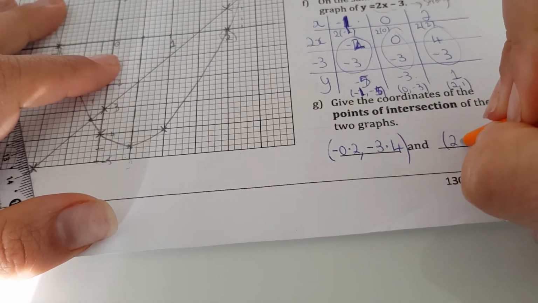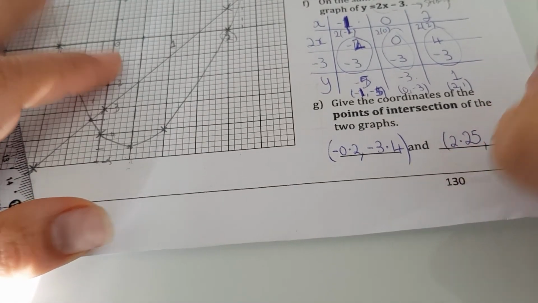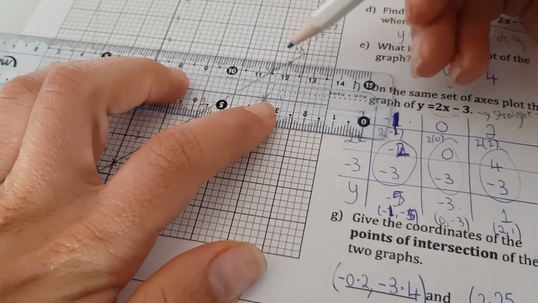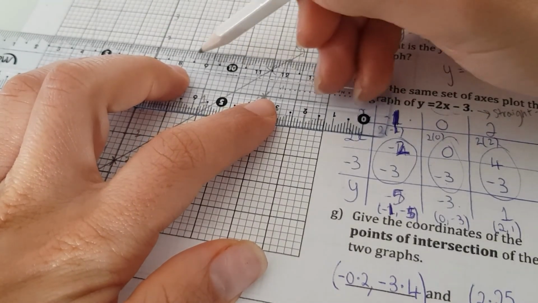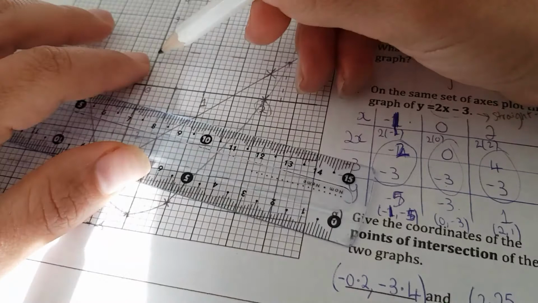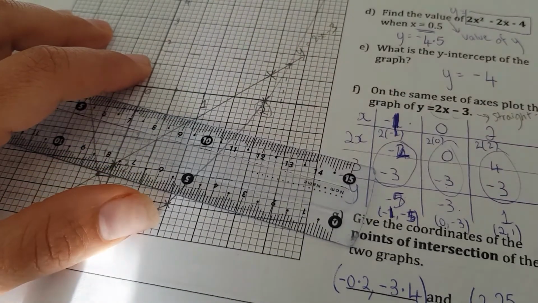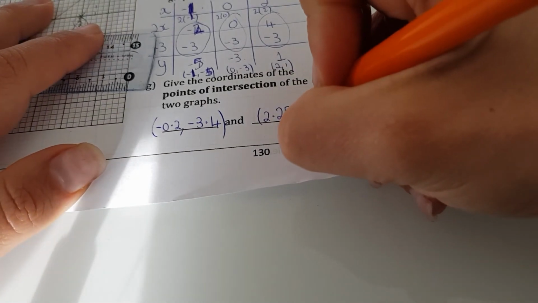Mine is around 2.25, and y is 1.2, 1.4, 1.6.